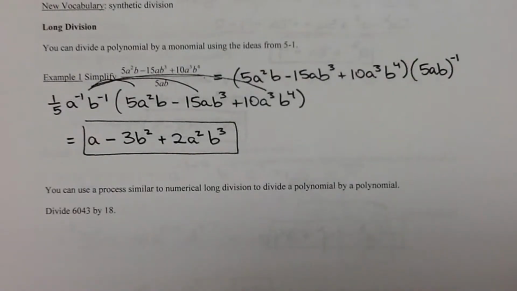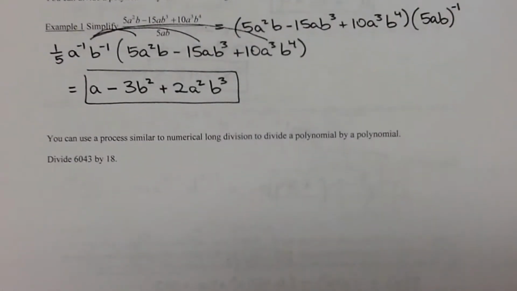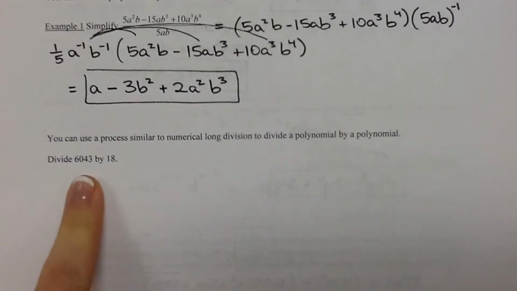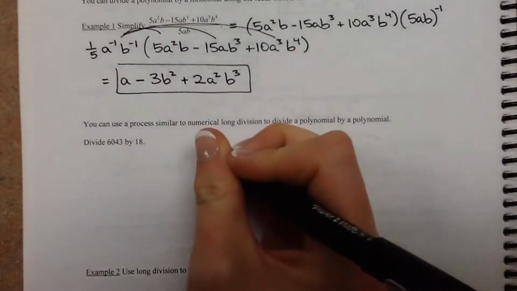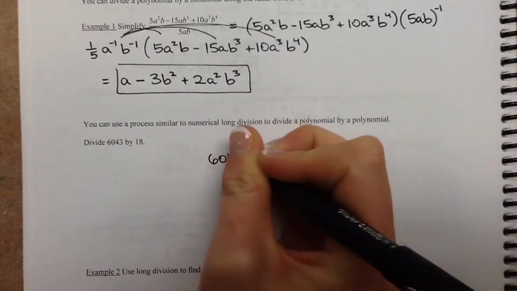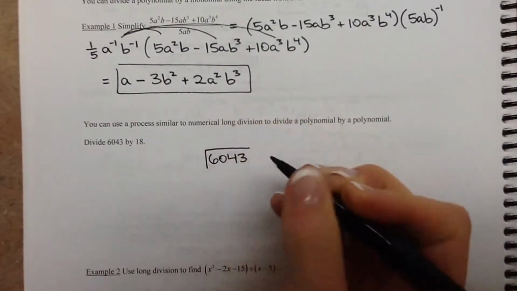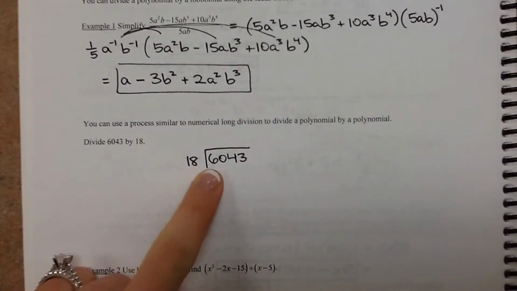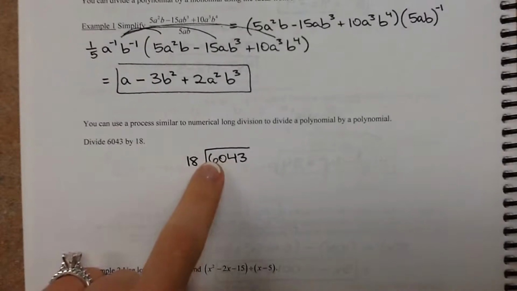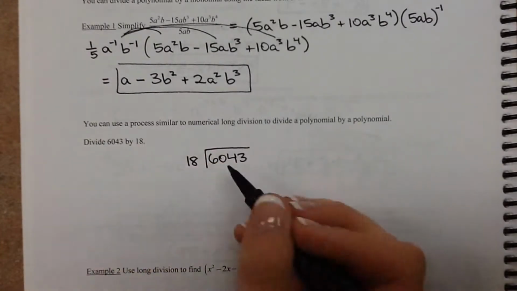If you're dividing polynomial by polynomial, we're going to use numerical long division. I know some of you may not have learned it this way, so I'm going to recap how to do numerical long division. So 6,043 divided by 18. What you do is you take this and you just try to divide it in from left to right. So 18 won't go into 6, so we move to 60.